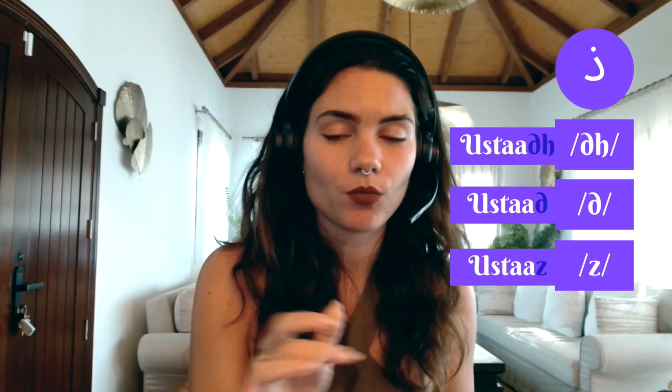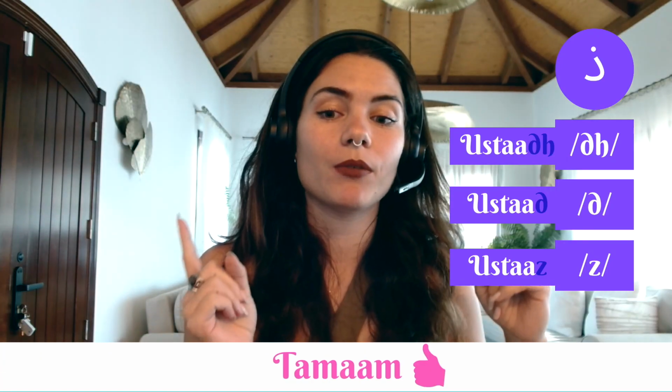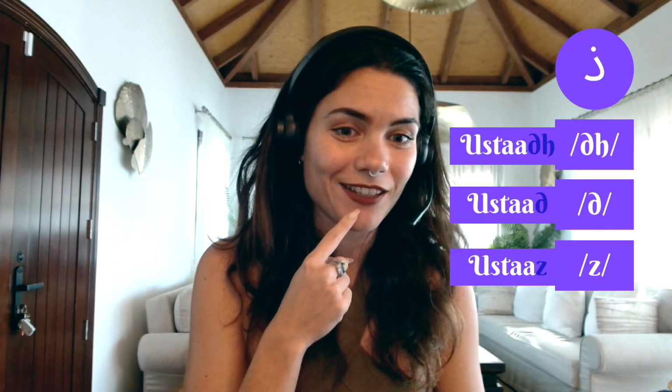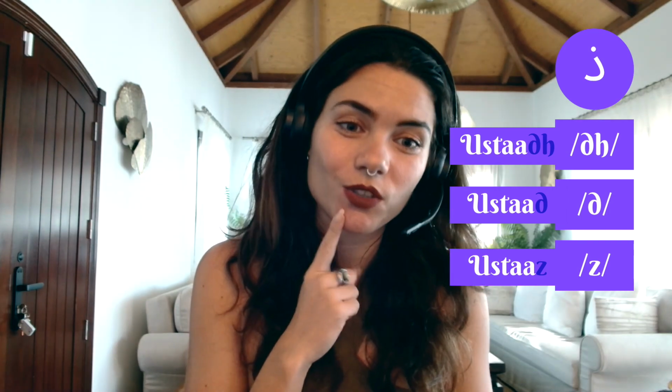Instead, many Arabic speakers are going to pronounce it as a d, so without the dot, or as a z, which we're going to see now. This different pronunciation depends on the accent of the speaker. تمام? So there would be people saying ustad, ustad, ustaz. For Spanish speakers, if you notice the word ustad pronounced with a d, from here is where the word usted in Spanish comes from.